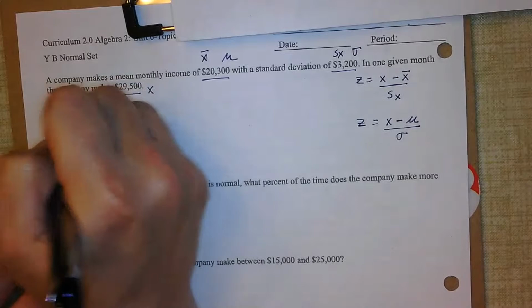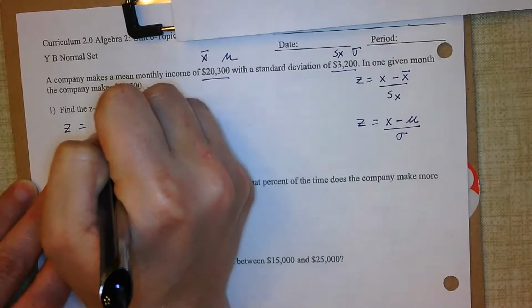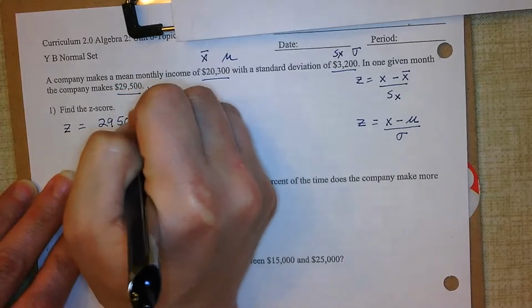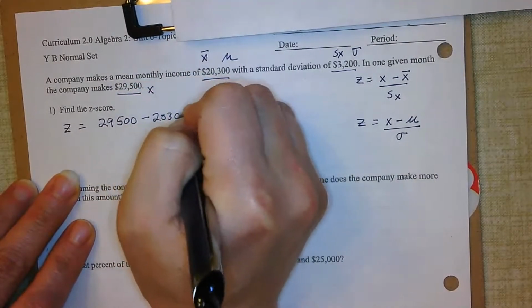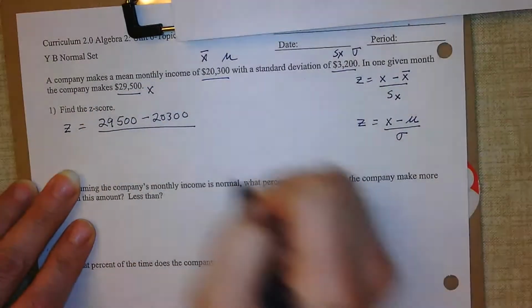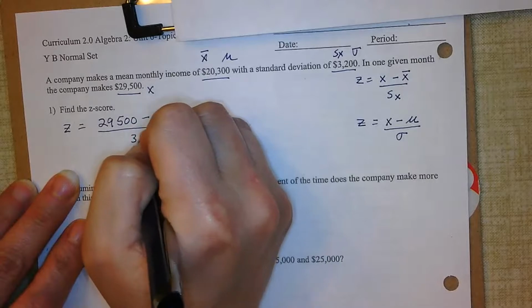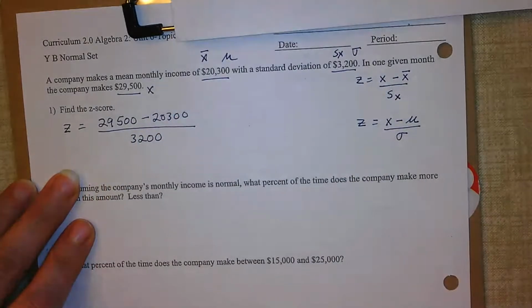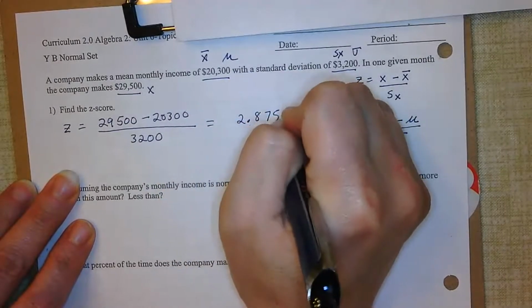So here we go. Find the z-score. Z equals x, 29,500 minus the average divided by the standard deviation. Okay. So I'm going to grab my calculator, and when I type that in, I get 2.875.